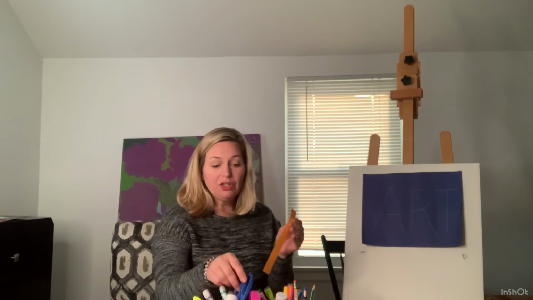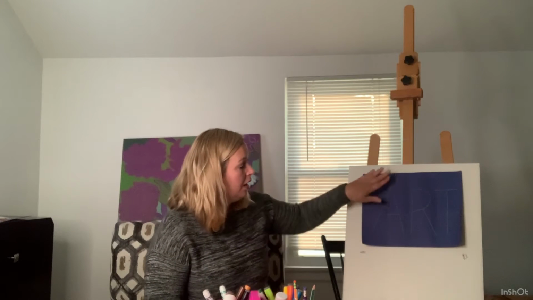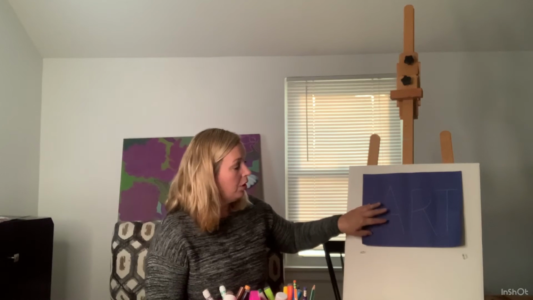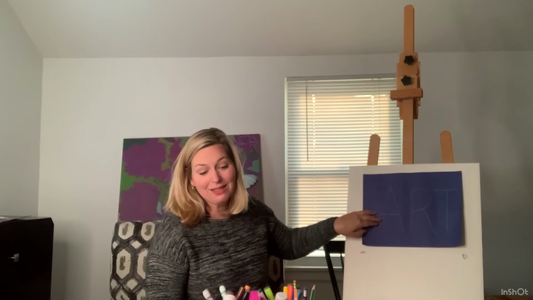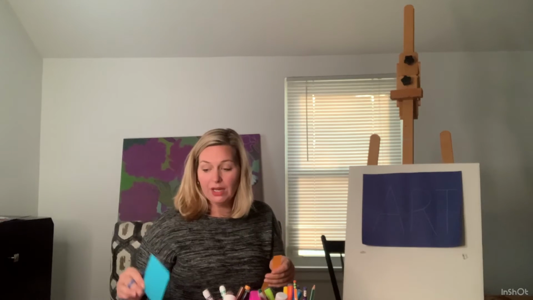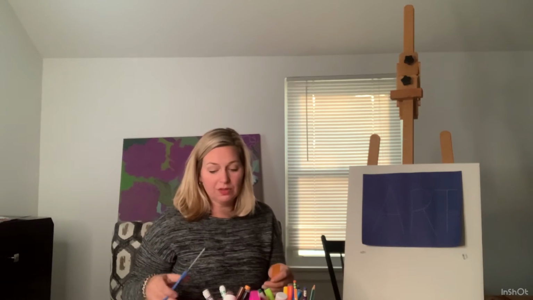But what you're gonna do is, I went ahead and wrote the word art very large on my paper, and I used white crayon so I could see it. What I'm gonna do is take my strip of paper, or I could take a couple of these shapes. You don't wanna use all of those. You wanna hold on to some for next week. And we can cut these into little rectangles and squares.